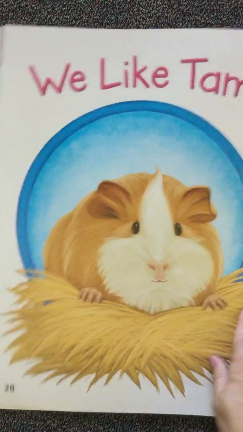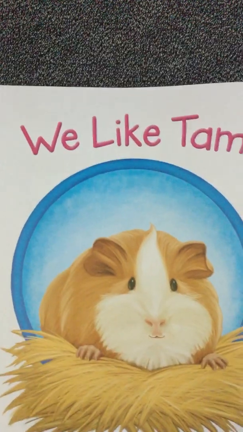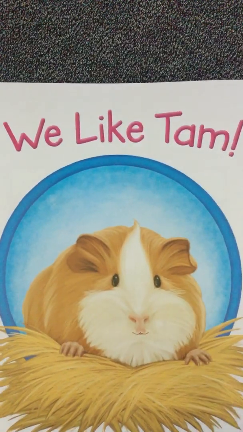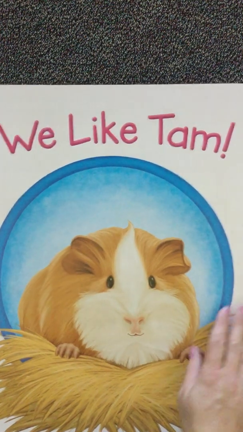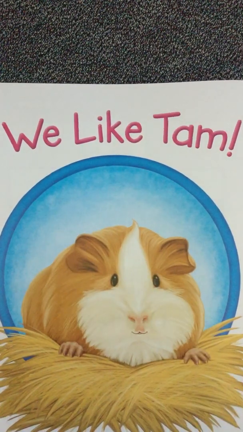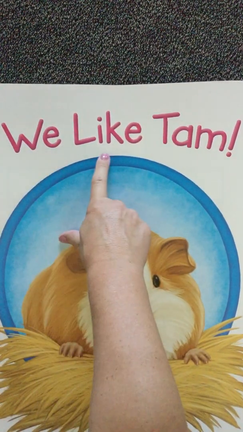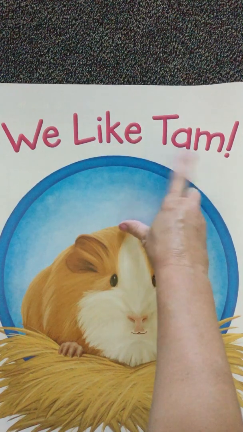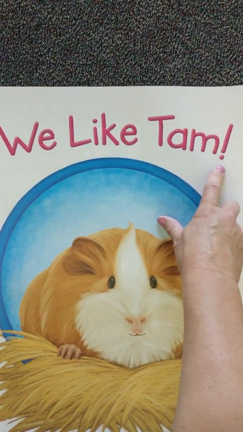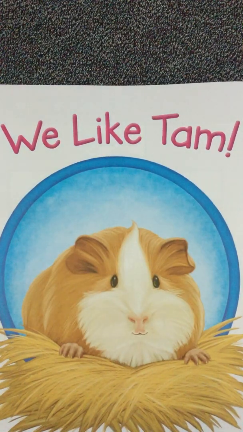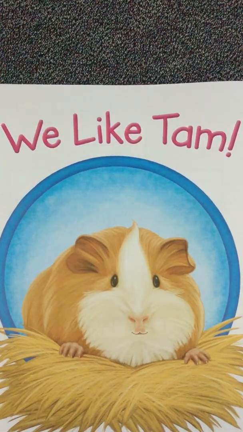Now we're going to read our first story together. We see sight words we know, and we see words that we need to sound out. So when we sound out a word, we say the sound of each letter, and we blend it together to make the word. We like Tam. We like Tam. You see the exclamation mark? So you read it louder. Do you think this is Tam?